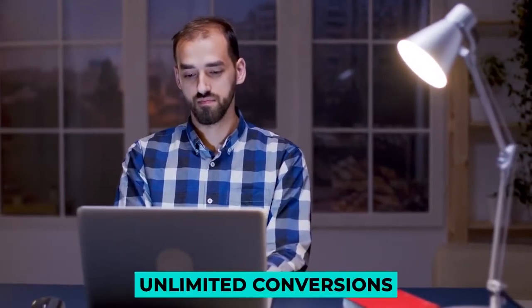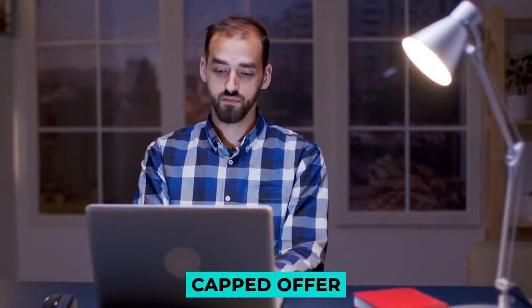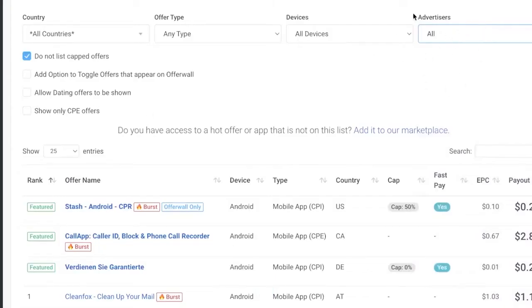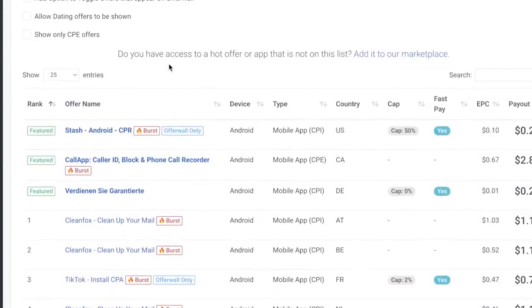You can get unlimited conversions if you have a capped offer. For example, you may only be able to convert 10 people daily. After that, you will not get paid.